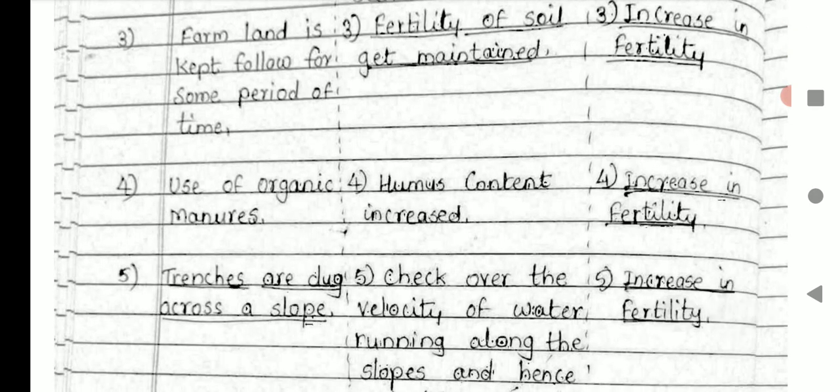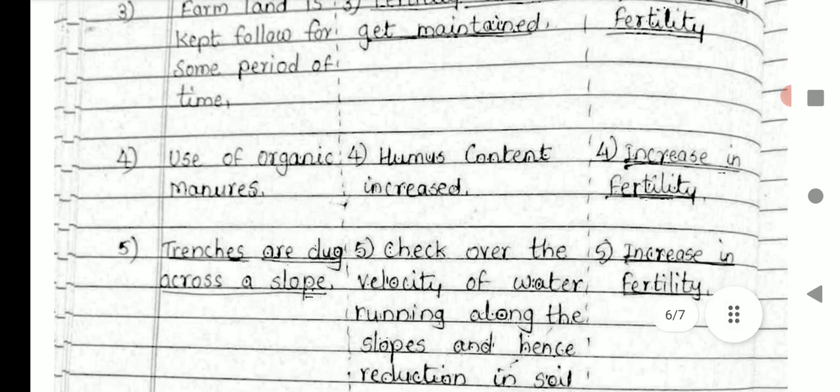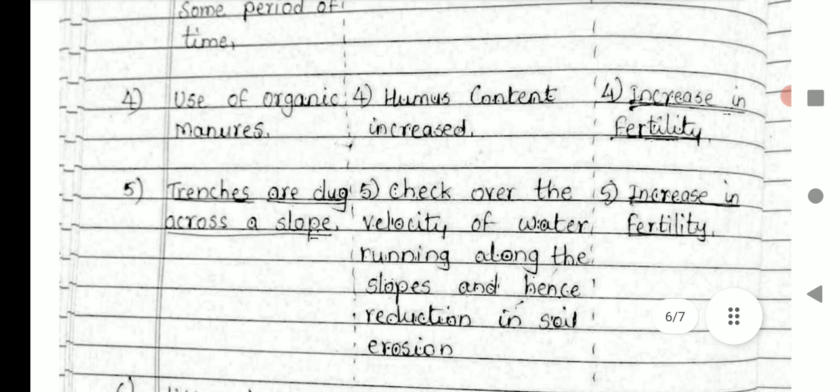Use of organic manures. Humus content increased, or increase in fertility. Trenches are dug across a slope. इसमें check over the velocity of water running along the slopes and hence reduction in soil erosion, increase in fertility.